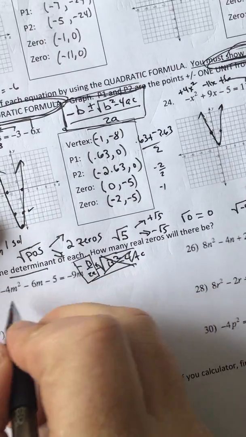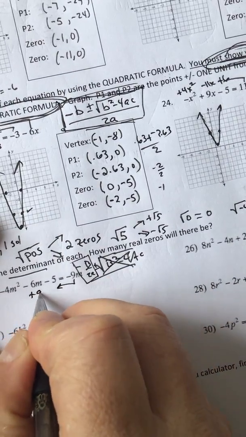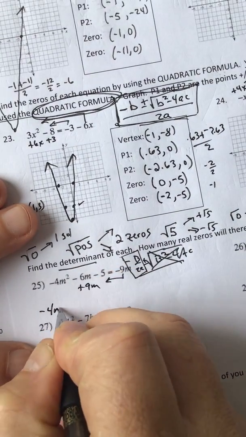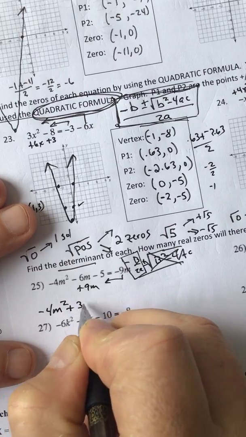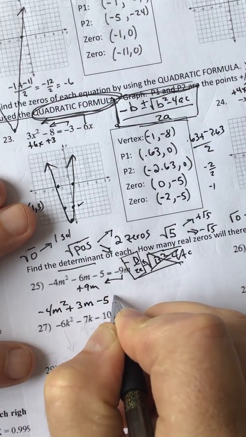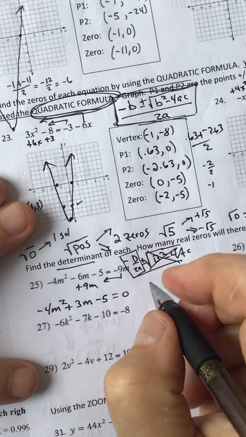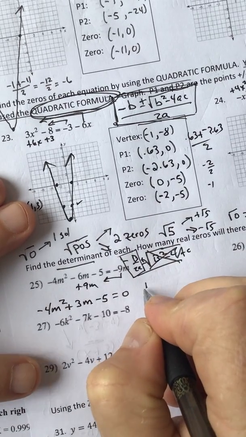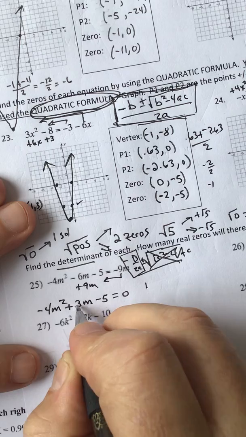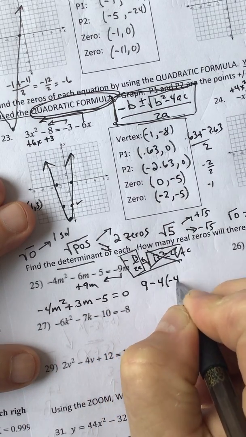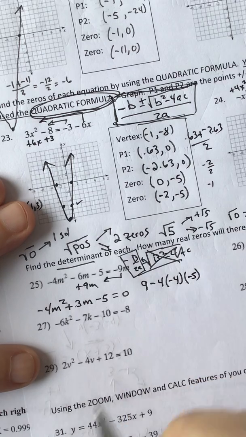Okay, so let's take a look at this. I'll add the 9m over there. So really we have negative 4m squared plus 3m minus 5 equals 0. Okay, the discriminant. B squared, that's 3 squared, that's 9, minus 4 times a times c.